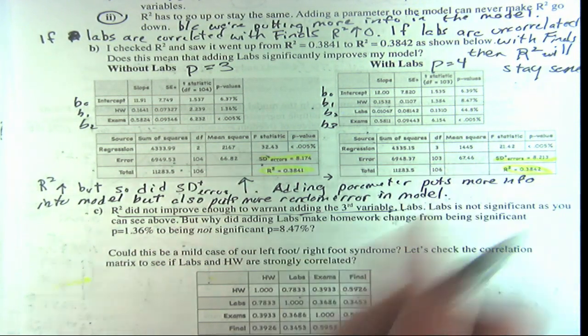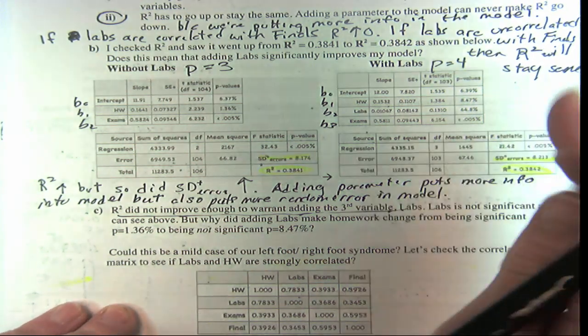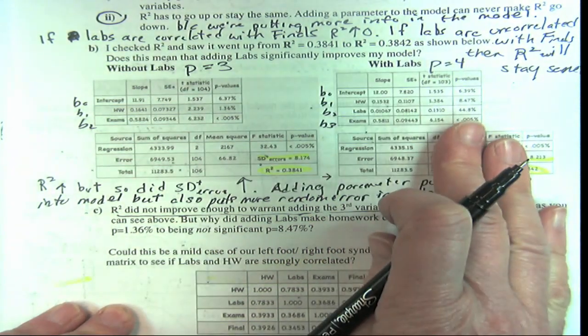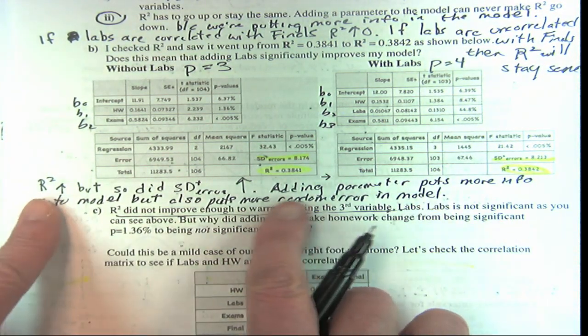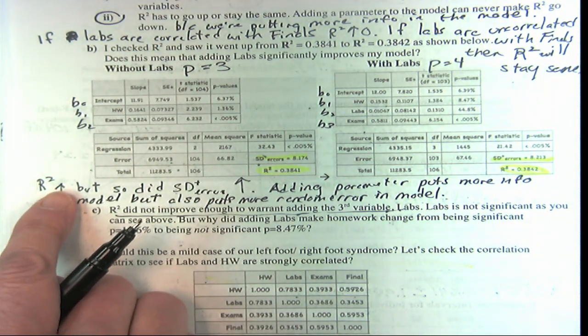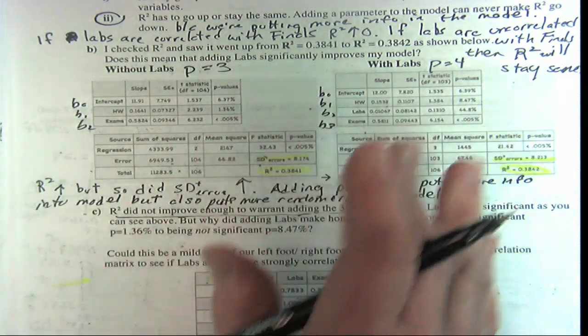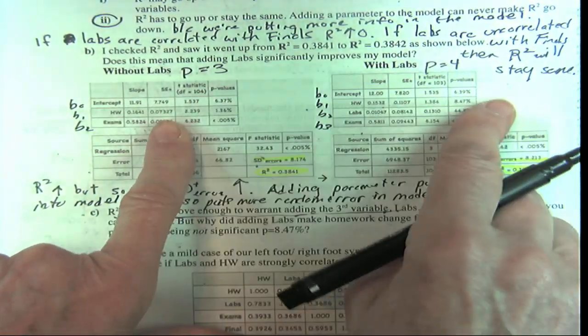So if you see more error, you're also going to see a higher p-value. It's not a good model to use. You could look at R squared, but you want everything to agree. More R squared means better predictions. You also want less error and a lower p-value. And it's tricky when you add parameters.